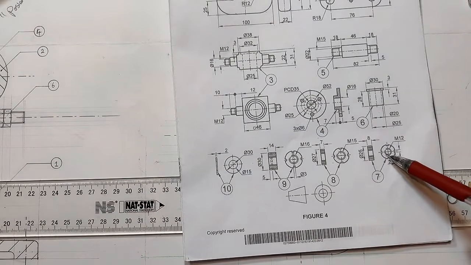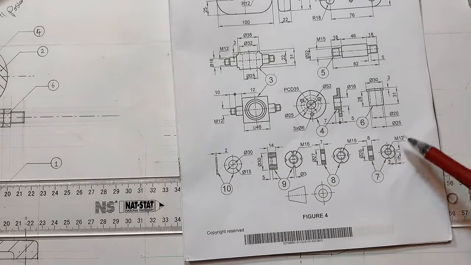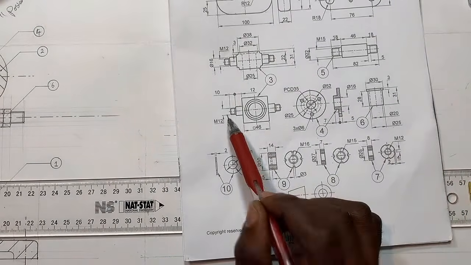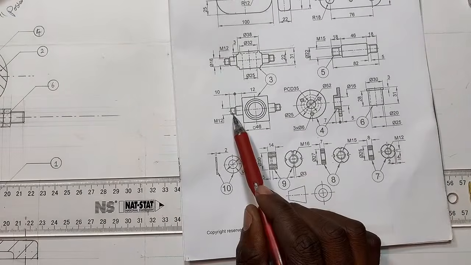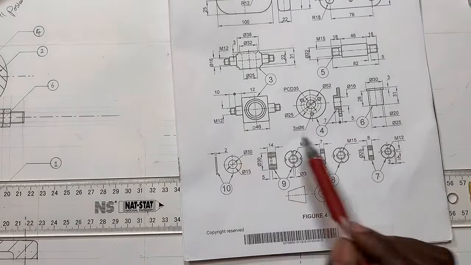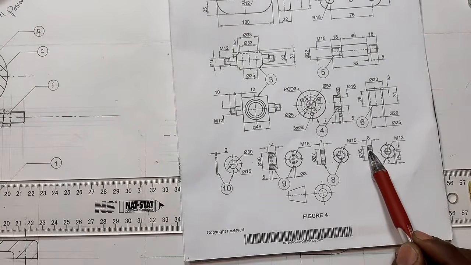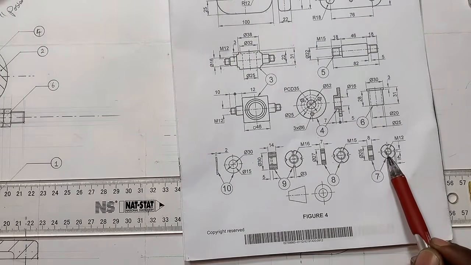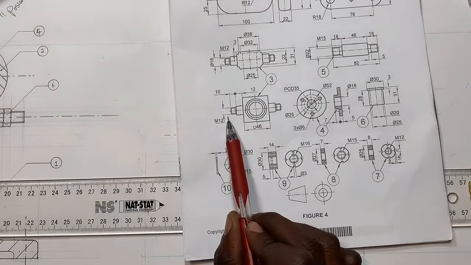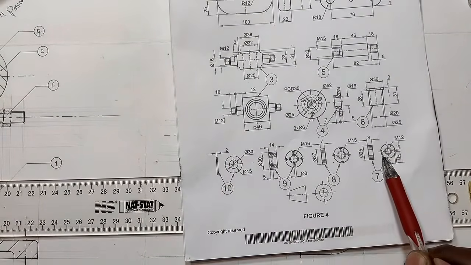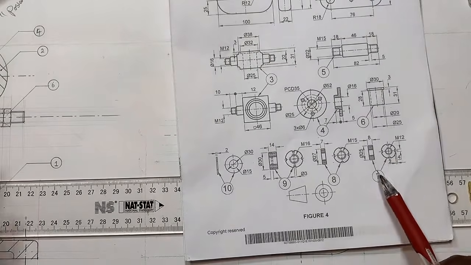So this one will rather be fitted where? There. So item 7 will be fitted there because it has a thickness of 8 millimeter, and the inside diameter of the thread is M12, which corresponds with that one. So I've already solved this one. And they asked how many times is item 7?